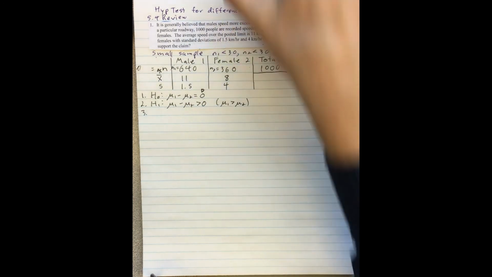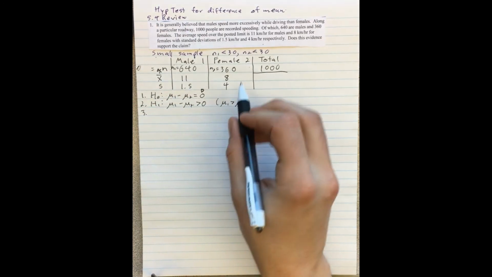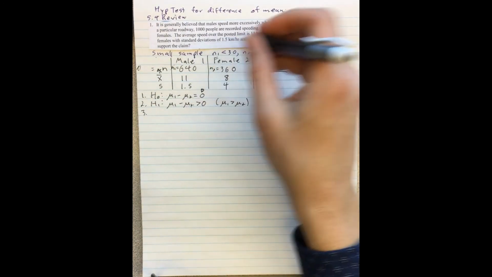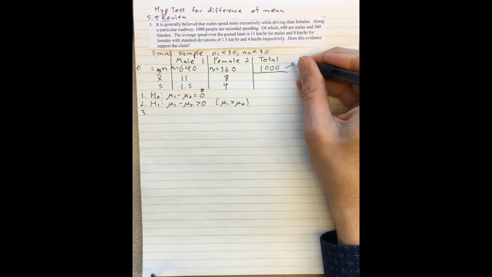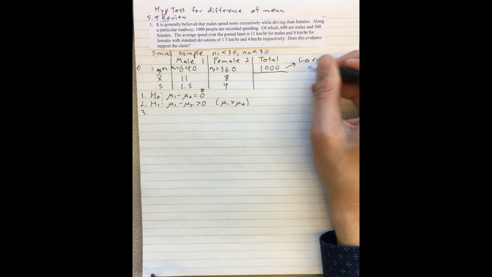So 3, we have to determine the rejection region. We decided this was not a small sample. This is a large sample, so we can use a z-test.